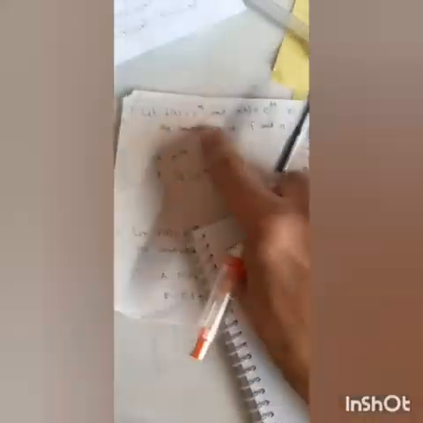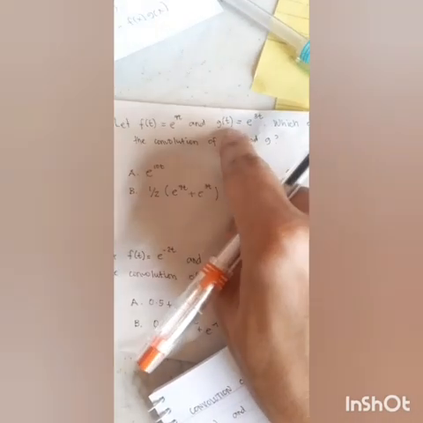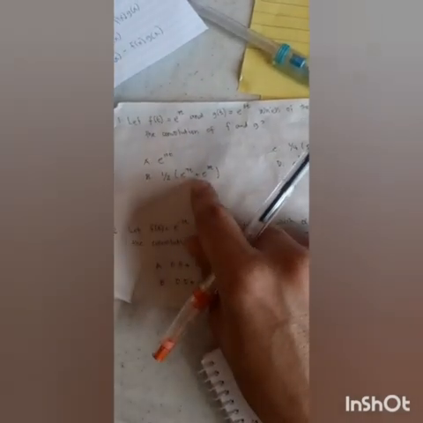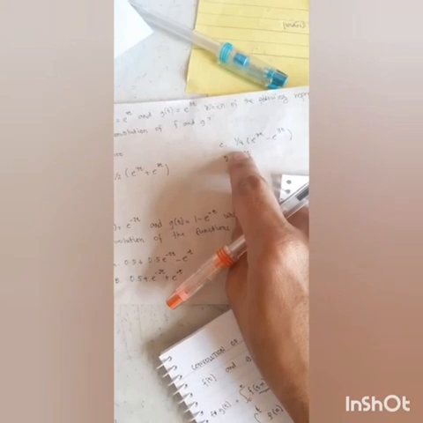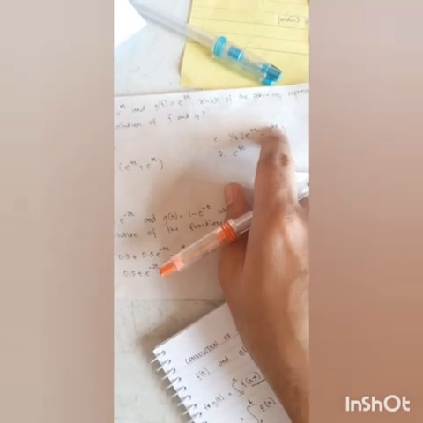Number 1, let f of t is equals to e raised to 7t and g of t is e raised to 3t. Which of the following represents the convolution of f and g? So, meron kang given na choices. A, e raised to 10t. B, 1/2 of e raised to 7t plus e raised to 3t. C, 1/4 of e raised to 7t minus e raised to 3t. And D is e raised to 4t. So, let's solve for the calculator technique yan. Actually, easy lang to eh.